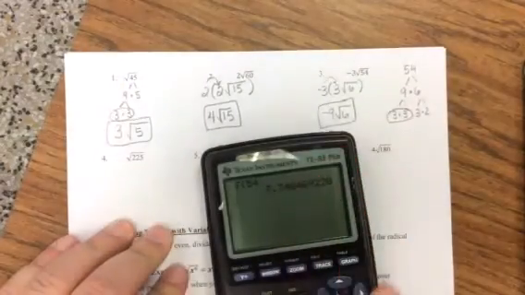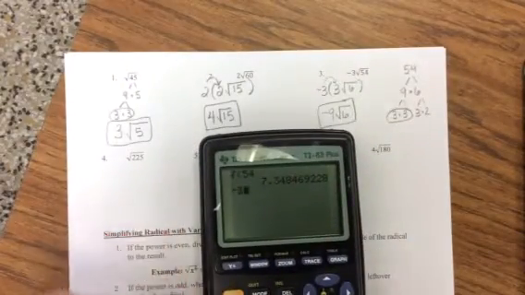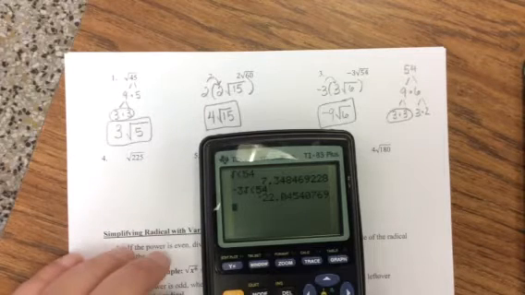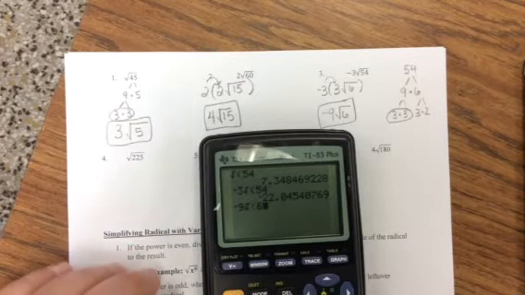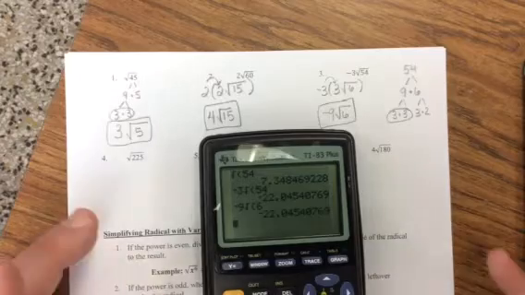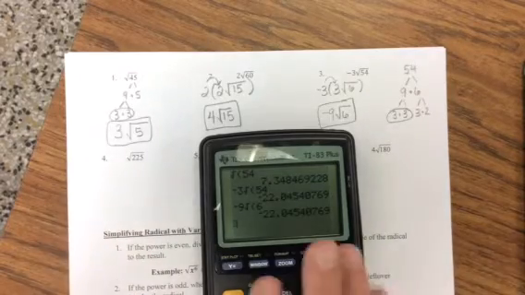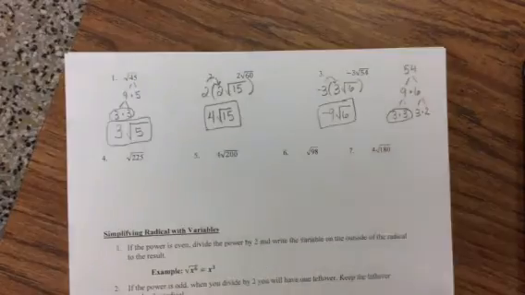And just to show you, just like last time, we have negative 3 square root of 54. And now we have negative 9 square root of 6. And as you see, same answer. Okay. Number 4 here.